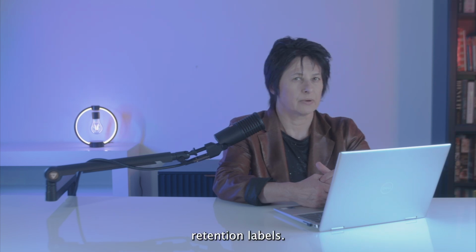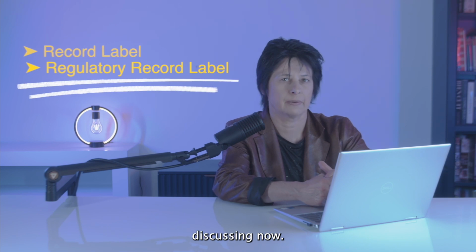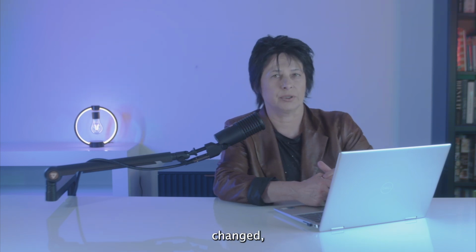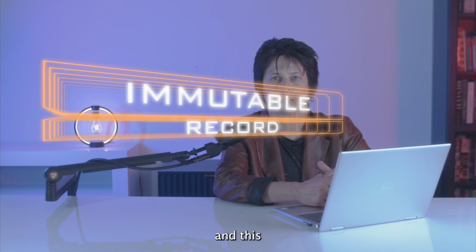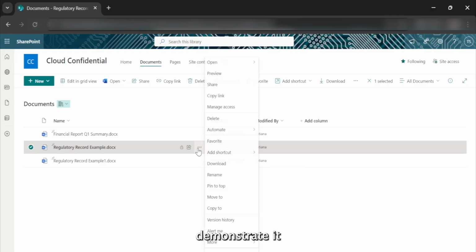There are three types of retention labels in M365: retention labels, let's call it regular retention, record labels, and regulatory record labels. And this is the one we are discussing now. A regulatory record label, once applied to an item, cannot be changed, overridden, nor can it be removed. And this immutability ensures compliance with regulatory requirements. I'm going to demonstrate it to you.